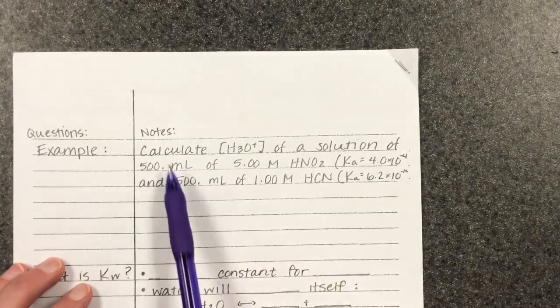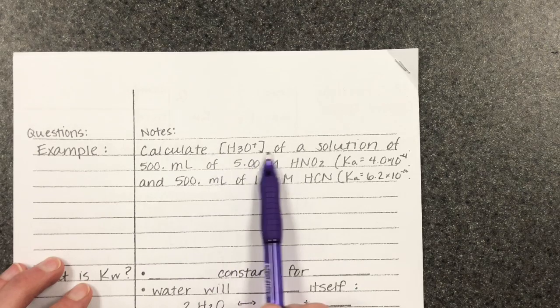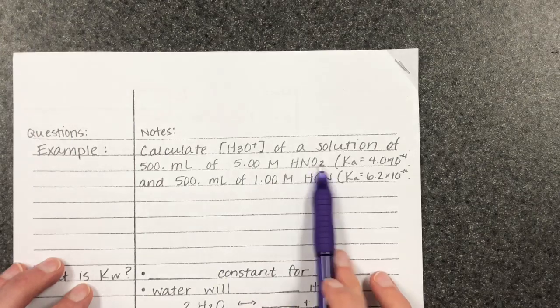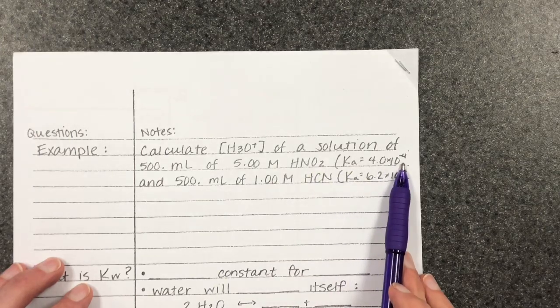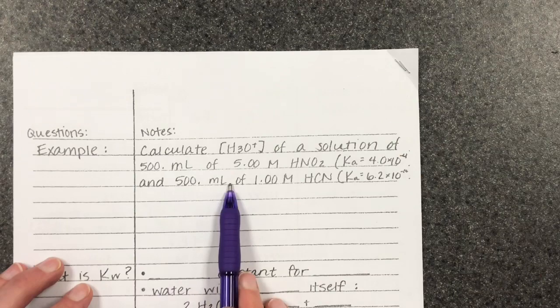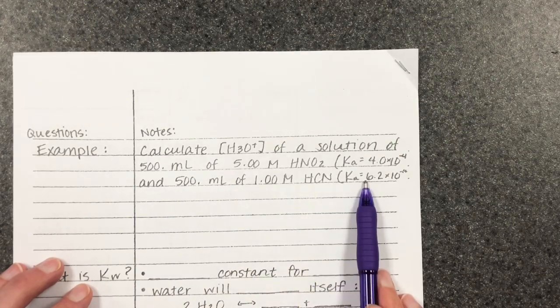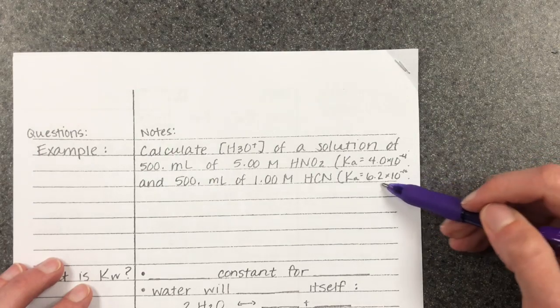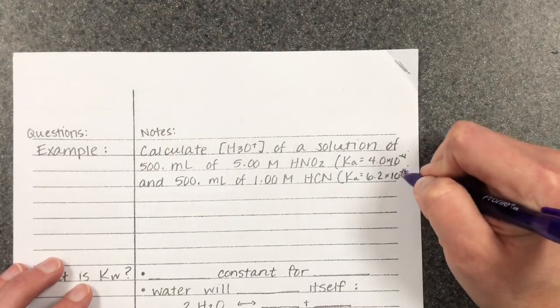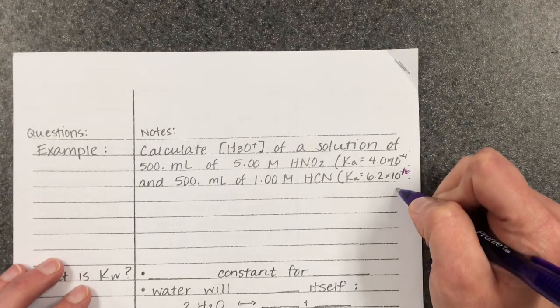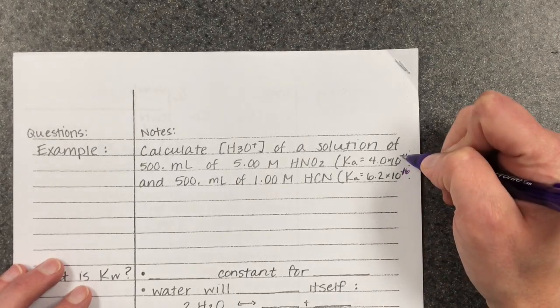So for example, if I had this problem right here, calculate the hydronium ion concentration of 500 milliliters of 5 molar nitrous acid, which has a Ka of 4 times 10 to the negative fourth, and 500 milliliters of 1 molar cyanic acid. Now this one, I think it's like 6.2 times 10 to the negative 16th, I think is what that number is supposed to be. That is a much lower value than the Ka value for HNO2.